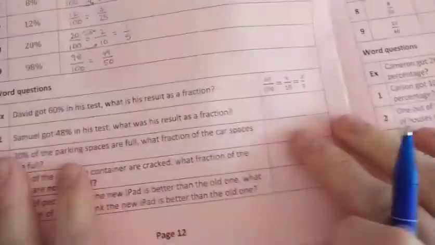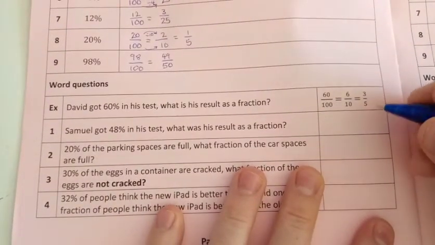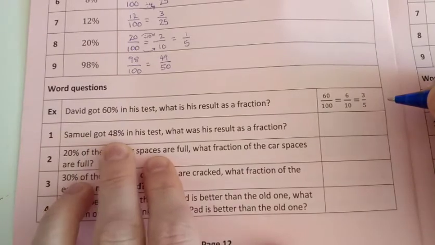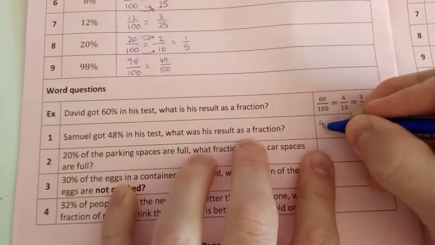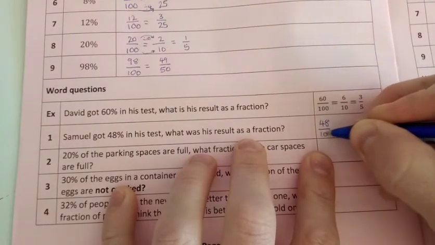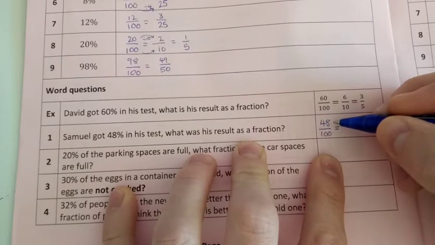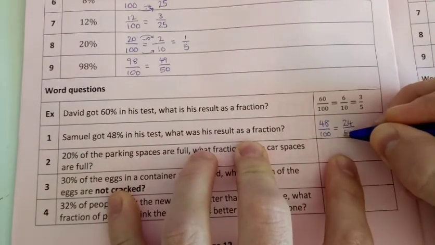On to the word questions. David got 60% in his test. What is his result as a fraction? This one was just an example. Samuel got 48% in his test. What is his result as a fraction? So start off by writing it over 100 and then divide by a common number. 2 goes into both those, so that's 24 over 50.